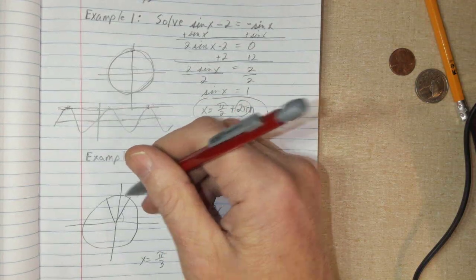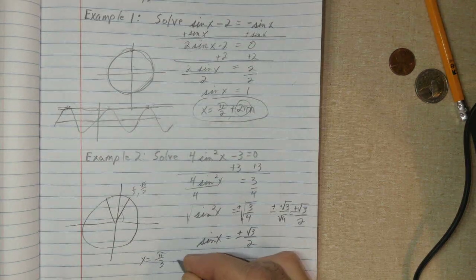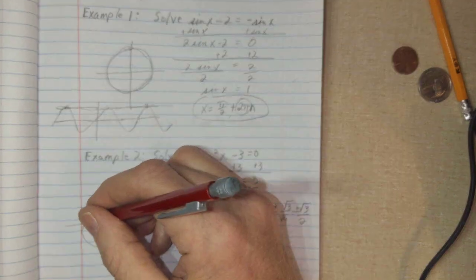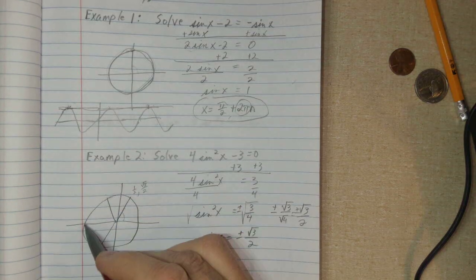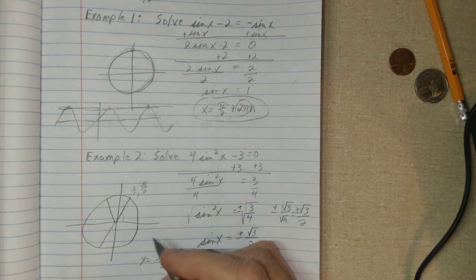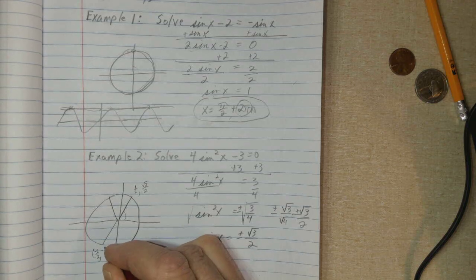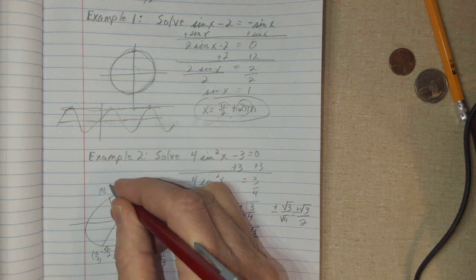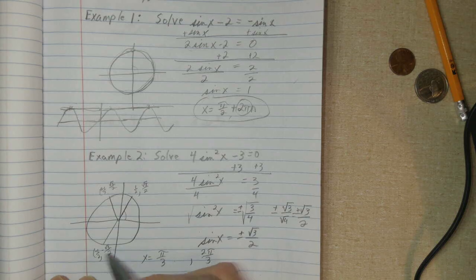So this is 2 pi over 3. Now, the coordinates here are negative 1/2 and negative radical 3 over 2. This one was negative 1/2 and positive radical 3 over 2. But remember, we have positive radical 3 over 2, which gives us these two. And then the negative ones down here.